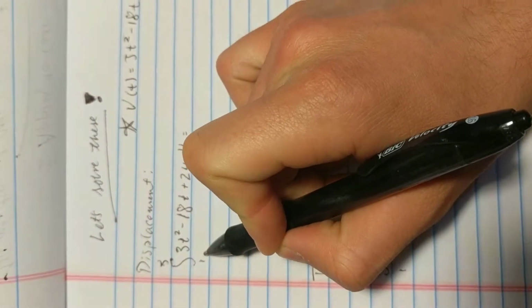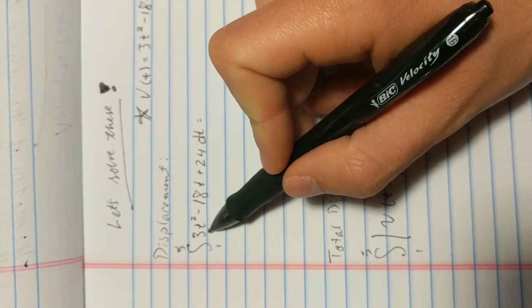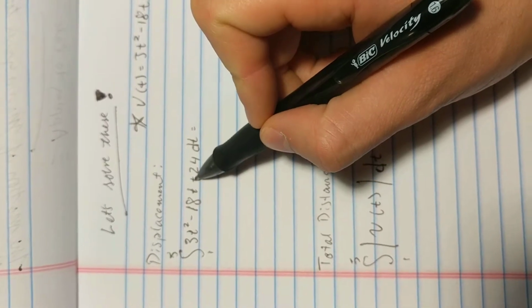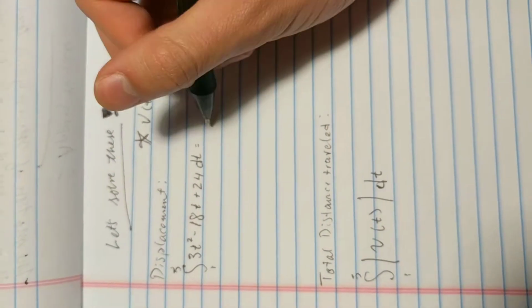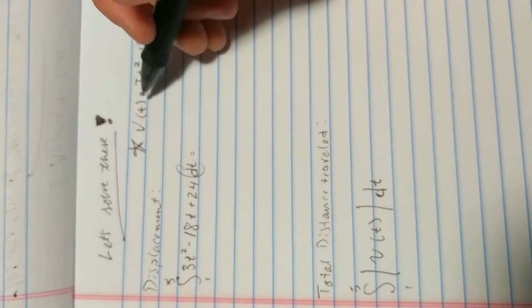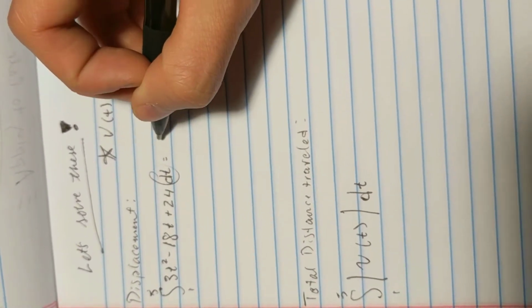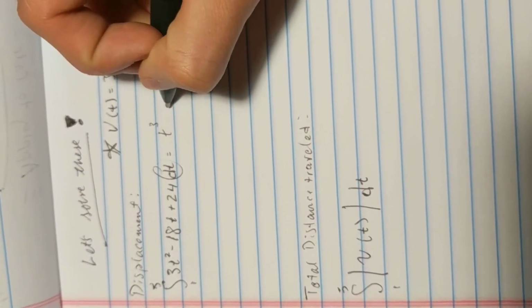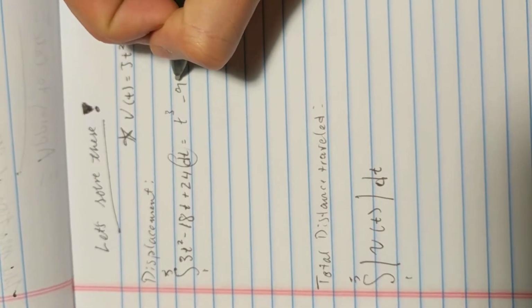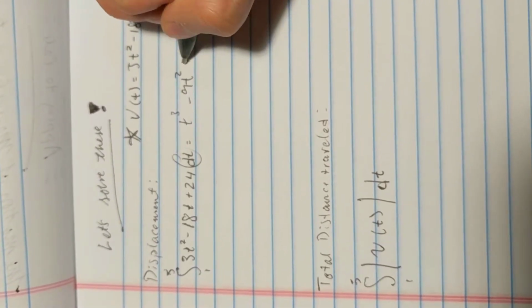So we've set it up here, displacement. We've got from 1 to 5, 3t squared minus 18t plus 24 dt. Don't forget this bit here. People who forget that bit suck. Next, we are going to integrate this expression. You know how to do this. You have t cubed minus 9t squared plus 24t. This is just your good old exponent rule.